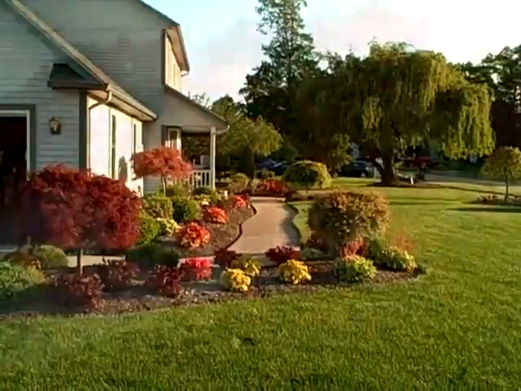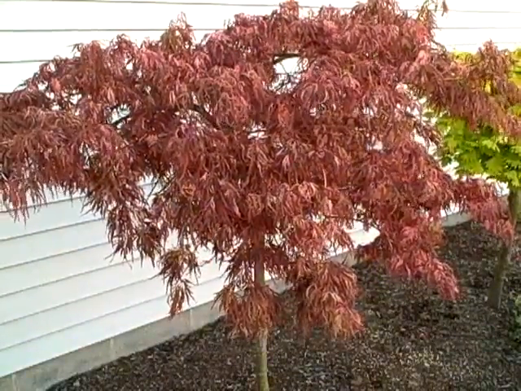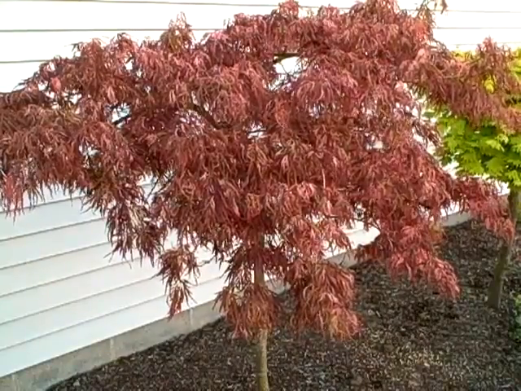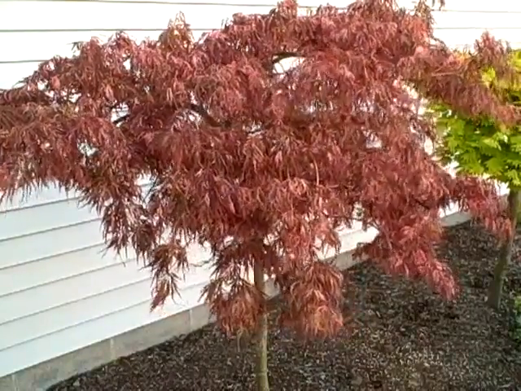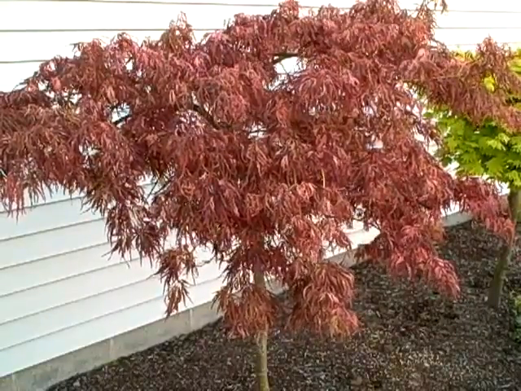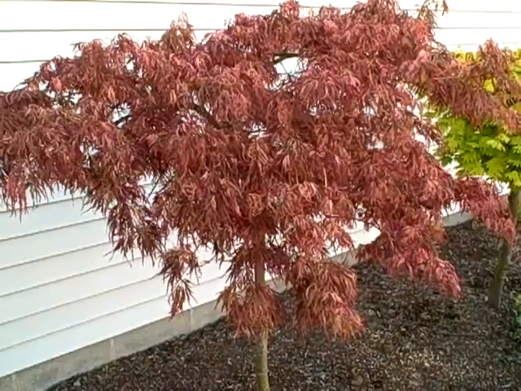So here's a closer shot. Now this is the third of those variegated lace-leaf weeping Japanese maples I have in my landscape. And if you want all the botanical names and everything, just go to Google, type in freeplants.com, Mike's Japanese Maple Collection. That's an easy way to find it, but it's on freeplants.com.